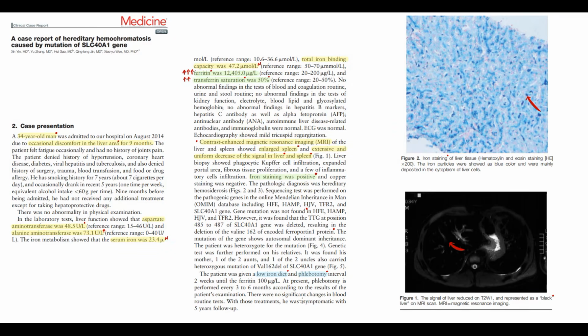The reason why iron chelation agents were not given is because it was not a severe hemochromatosis. We do not see here a massive increase in serum iron. We do not see here severe clinical symptoms. So in this case, phlebotomy and a low iron diet were enough, and the patient remained asymptomatic with 5 years follow-up.